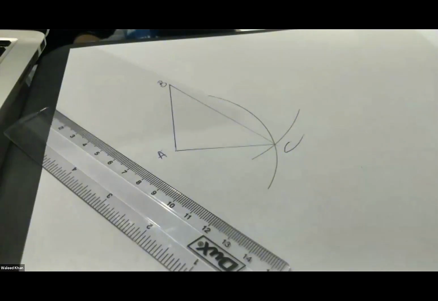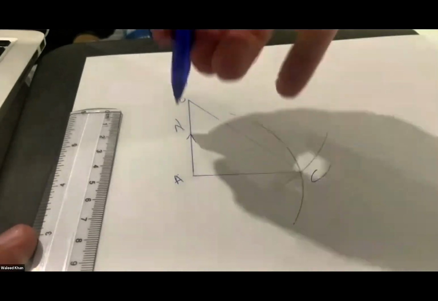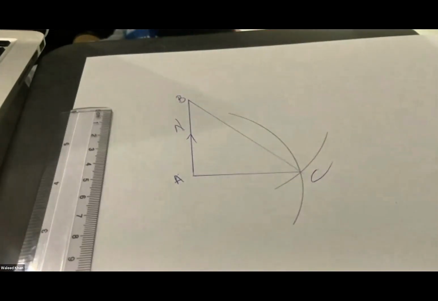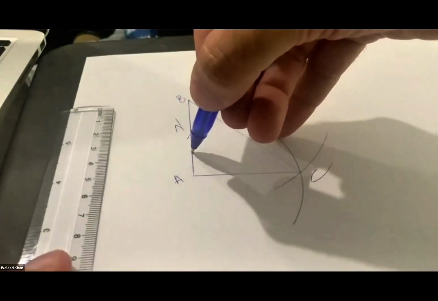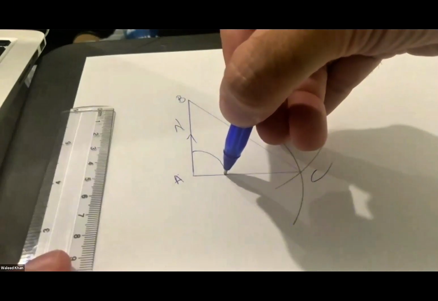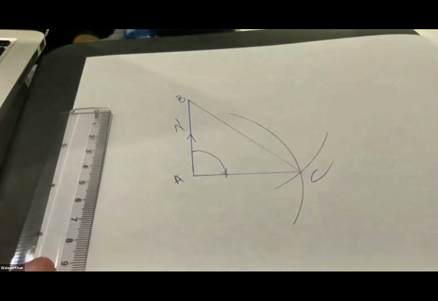Now, for the next part, they're saying you measure the bearing of town C from town A. So, from town A, that means the north of A. Point B is due north of A already. So that means your north is over here in this direction. If I want to figure out the bearing of it, I have to start from the north of A till I reach this line. This is the angle required.